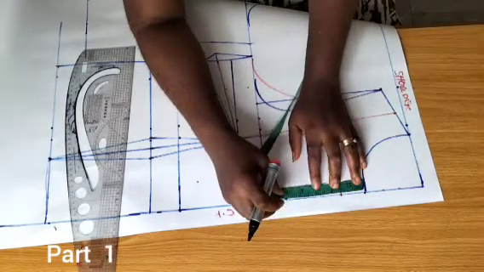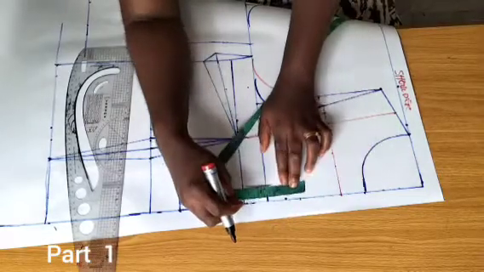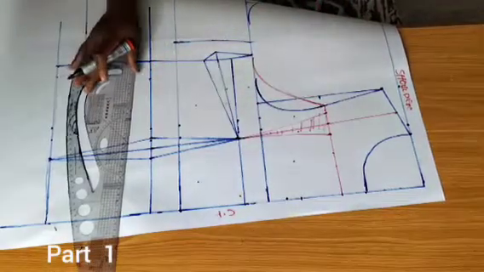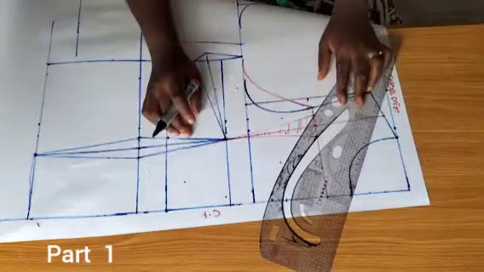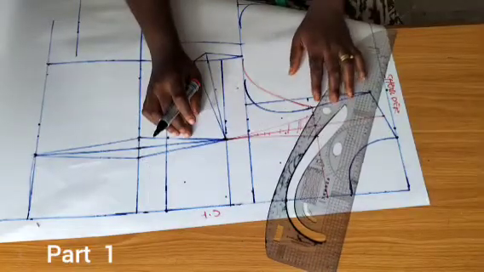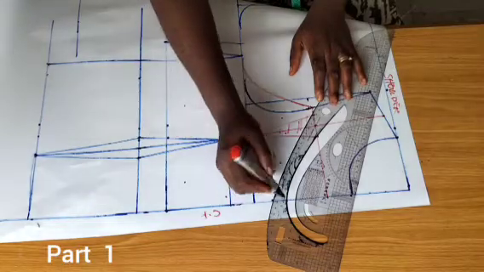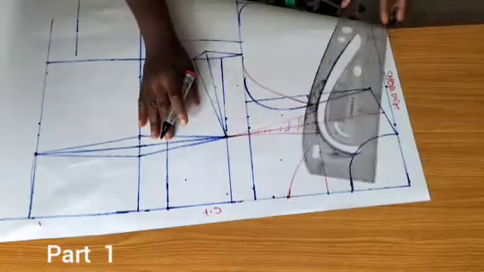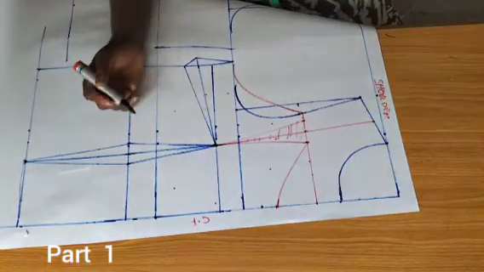So from the neckline, if I want it at 4 inches, this is 4 inches. From the chest line, I can come up by 2 inches, and it also falls at the 4 inches. So I'll quickly connect. The neckline I have here is somehow a rounded neckline. So I'm going to place my pattern ruler this way and connect my off shoulder neckline.